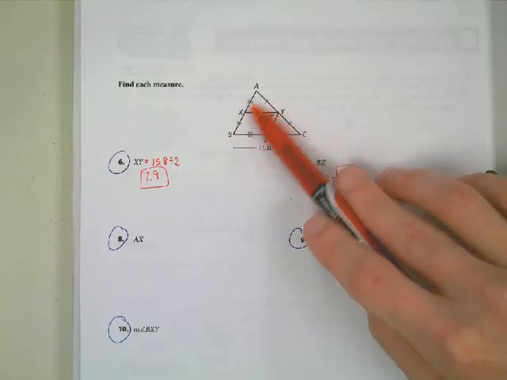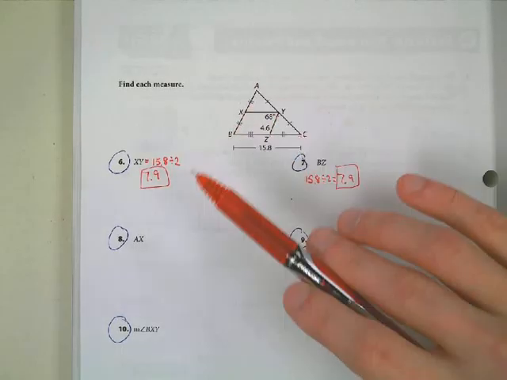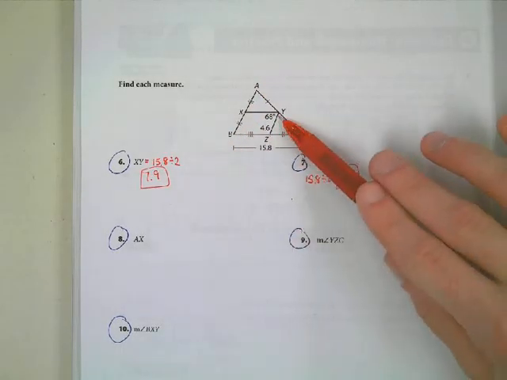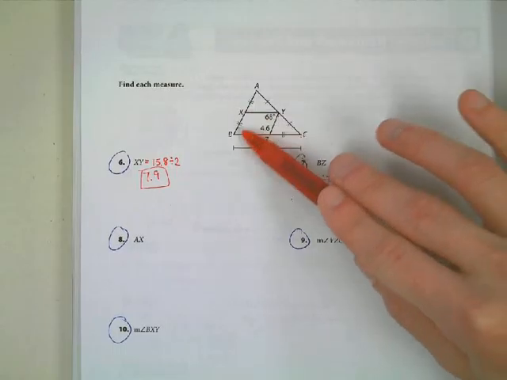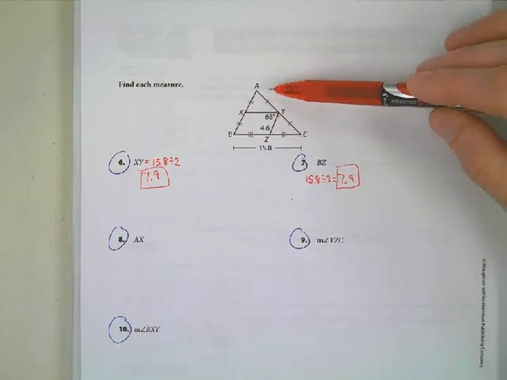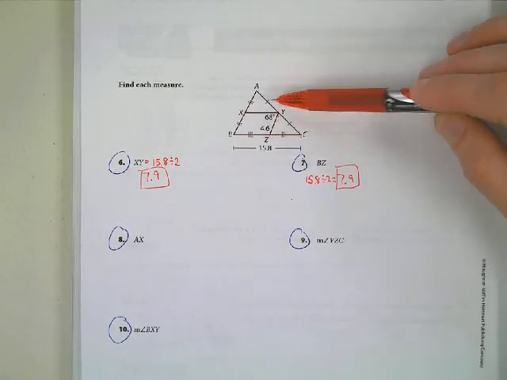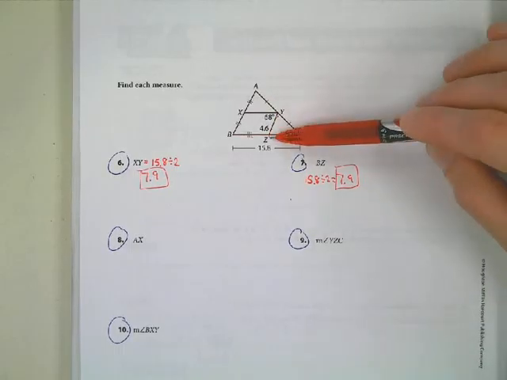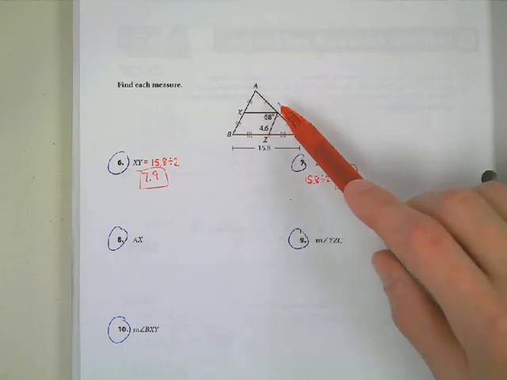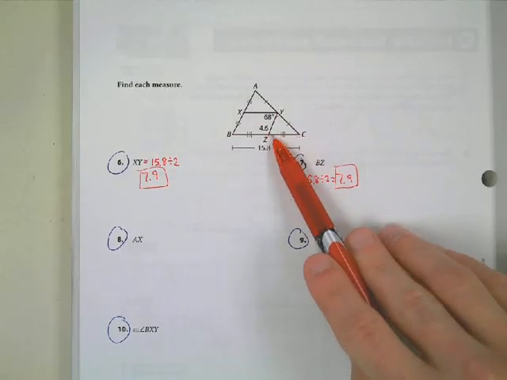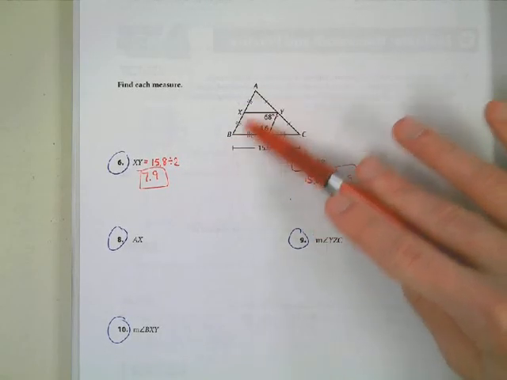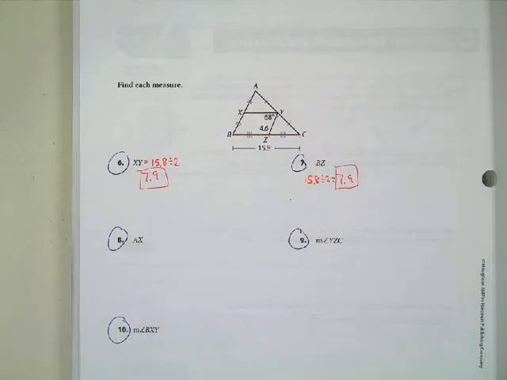Do you see that, Garrett? ZY is the mid-segment here that relates to this side, AB. How do we know YZ is a midsegment? It joins the midpoint here, Y, to the midpoint here, Z. So if ZY is 4.6, how can I figure out what AB's length is? Garrett, go ahead. If ZY is 4.6, how can I find AB?